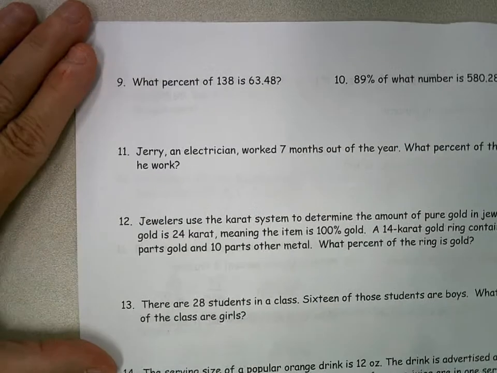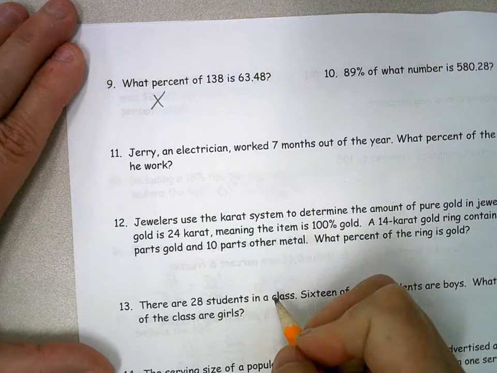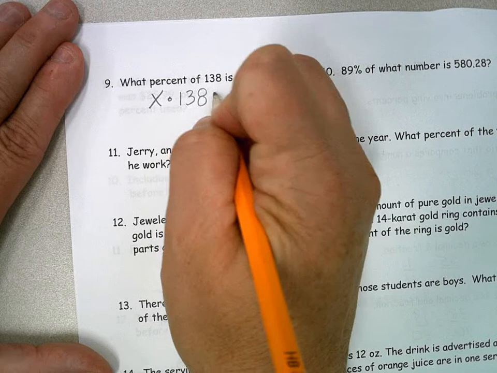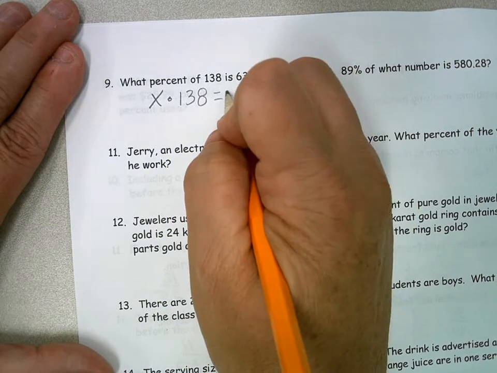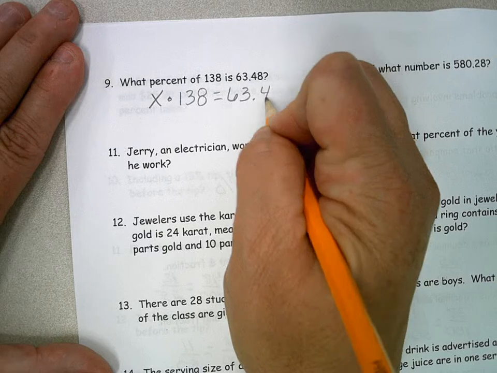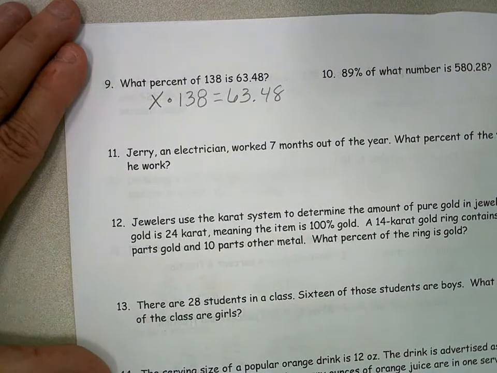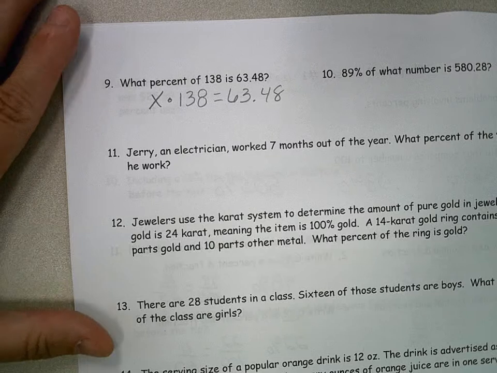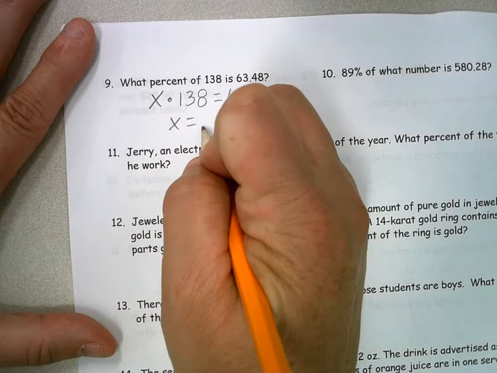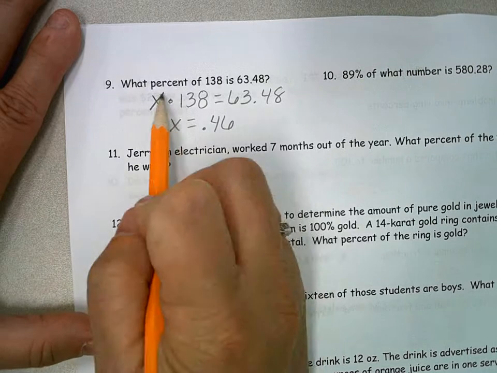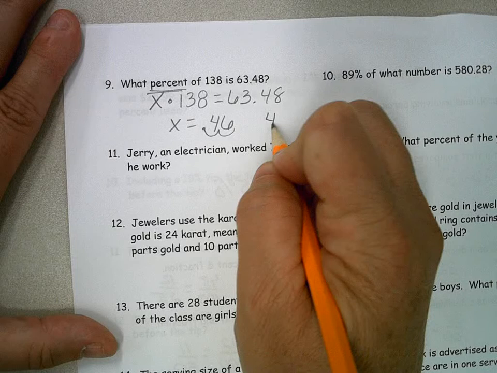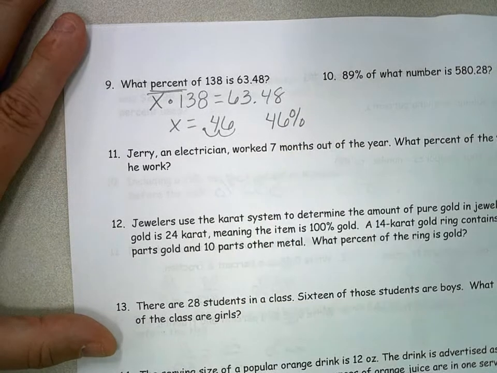What percent of 138 is 63.48? So that's an unknown, an x. Of becomes times 138, is becomes equal, 63.48. So we have 63.48 divided by 138, and x becomes 0.46. And since you were asked to find a percent, we need to change that to a percent, and that will be 46%.